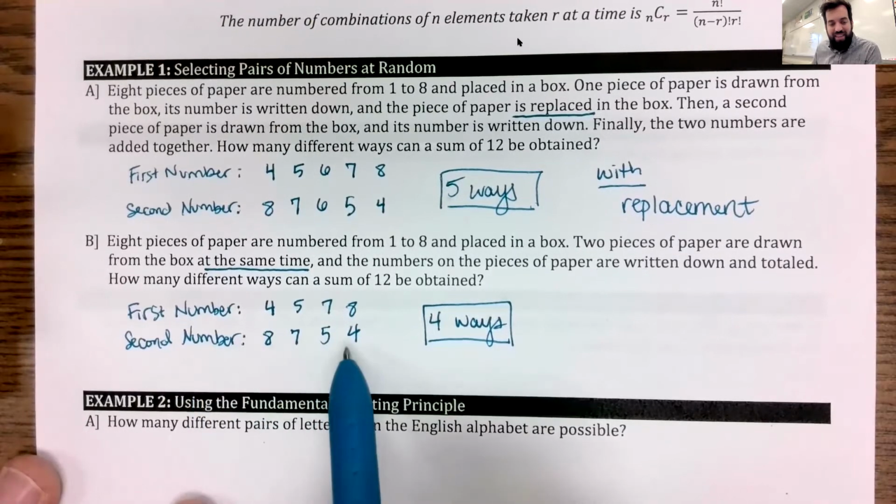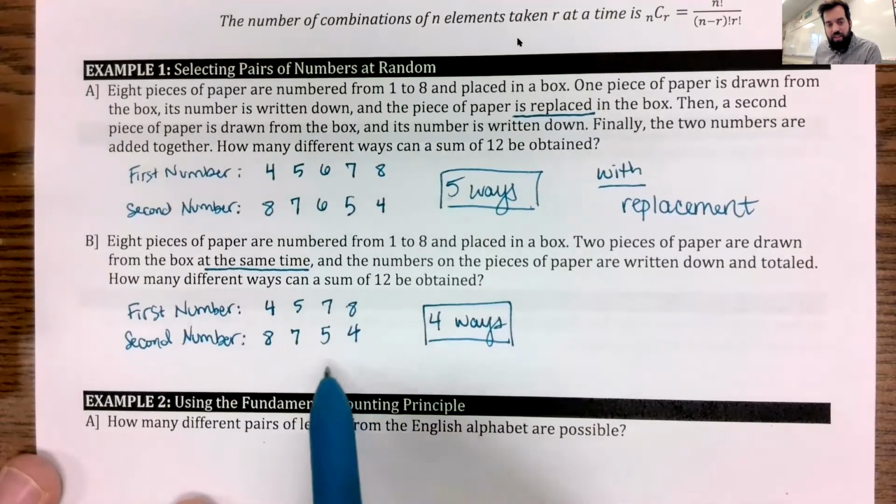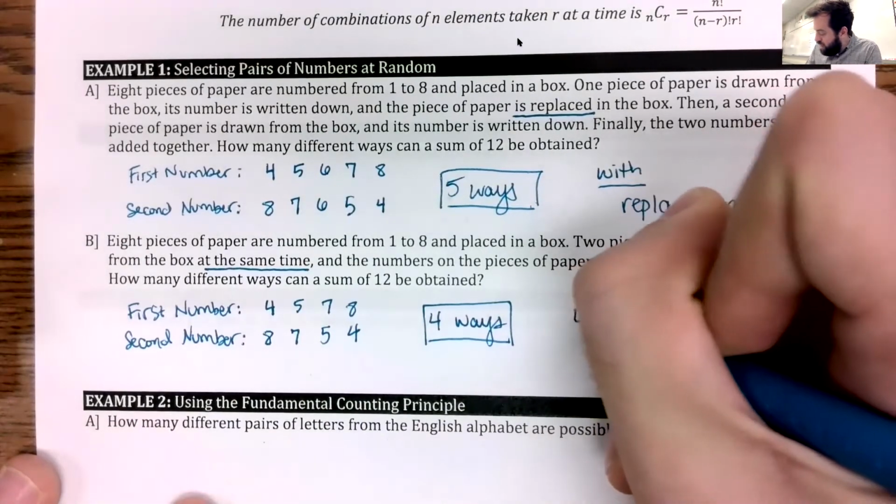The second number is impacted by the first number because if we pick a 4, then for the second number, the 4 is gone. So now we only have 7 pieces of paper left to pick from. That's why we can't pick a 6 and then another 6. So we would say that this is without replacement.